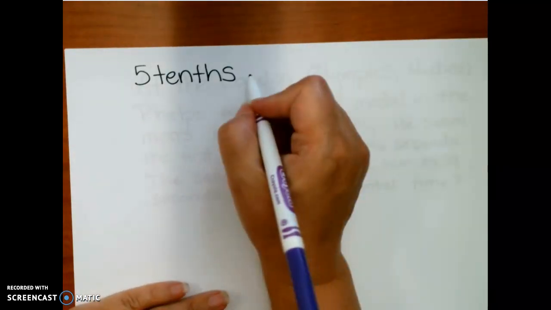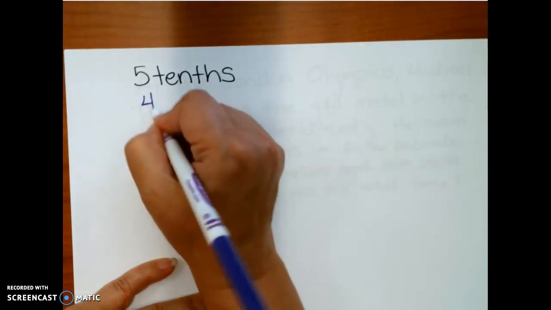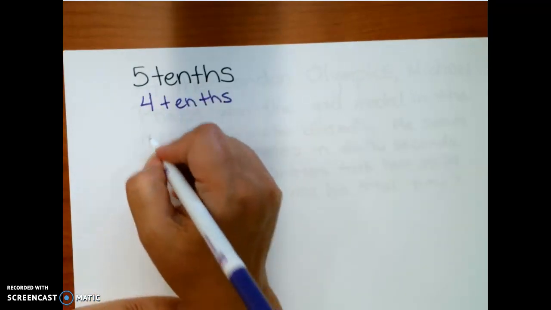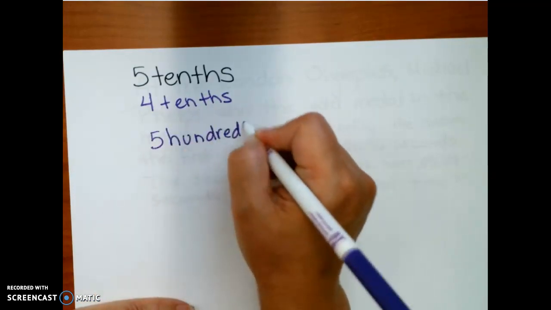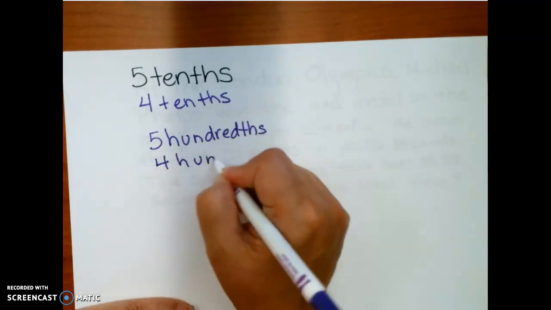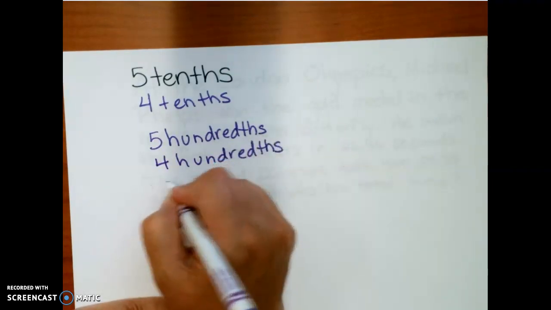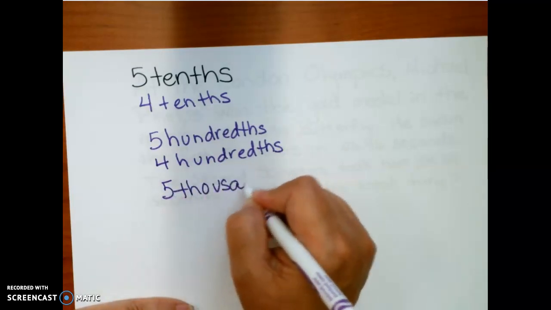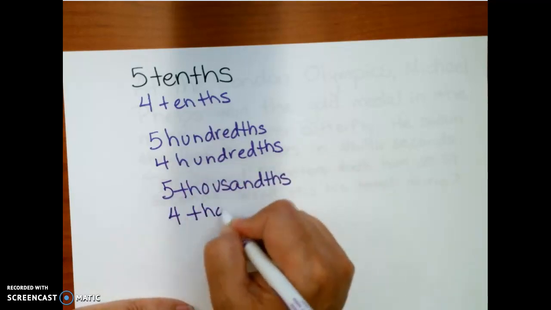What is 1 tenth less than 5 tenths? 4 tenths. If I have 5 hundredths, 1 less is 4 hundredths. If I have 5 thousandths, 1 less is 4 thousandths.